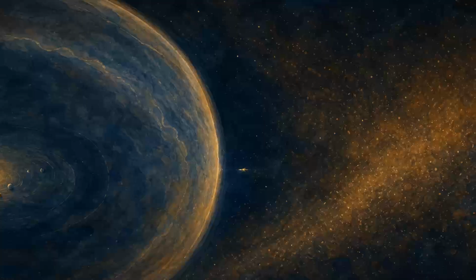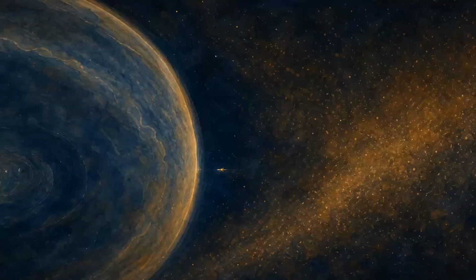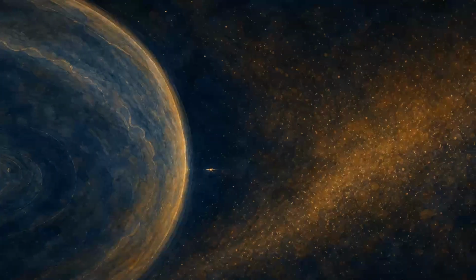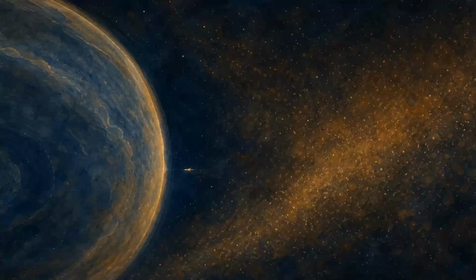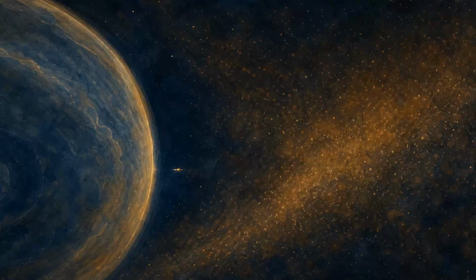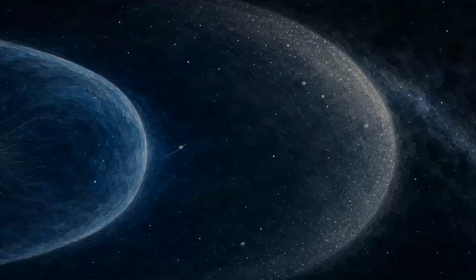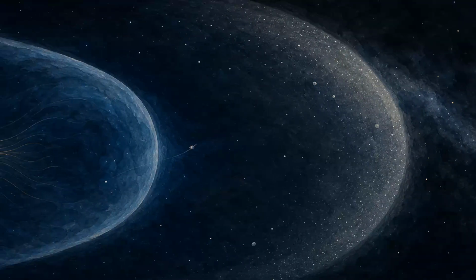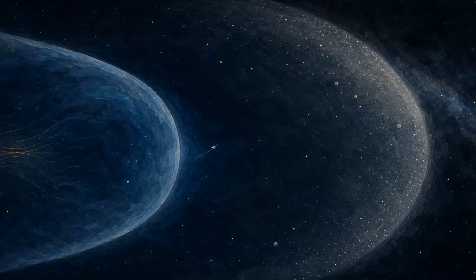There is no painted wall. No sign announces that one system has ended and another has begun. The Sun's wind weakens until interstellar plasma dominates. The Sun's gravitational hold weakens until passing stars and the gravity of the galaxy become equally important. The neat circular map gives way to overlapping influences.